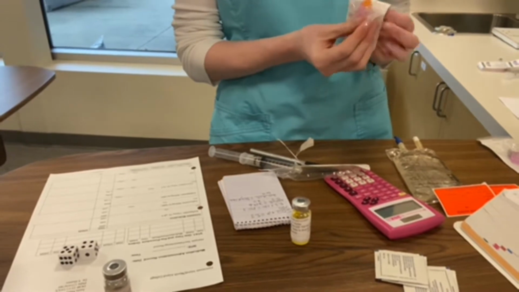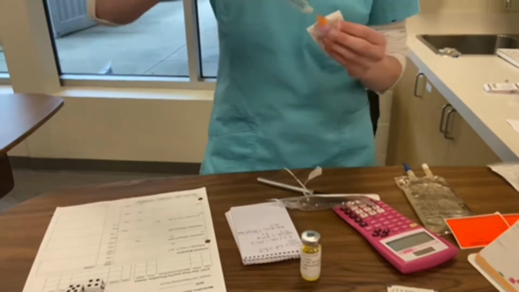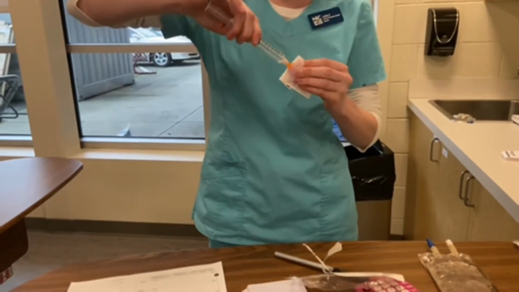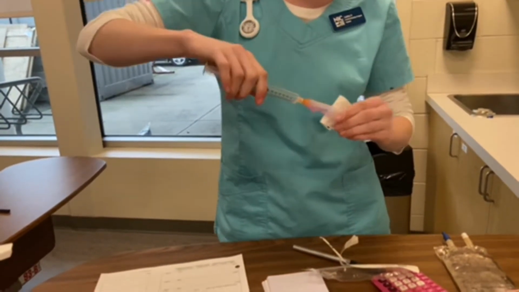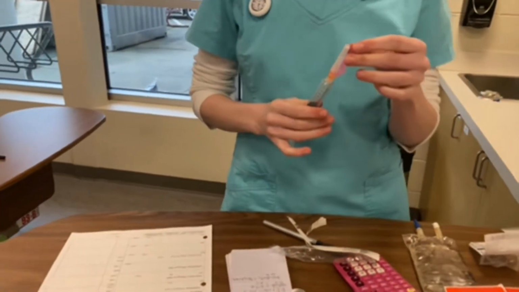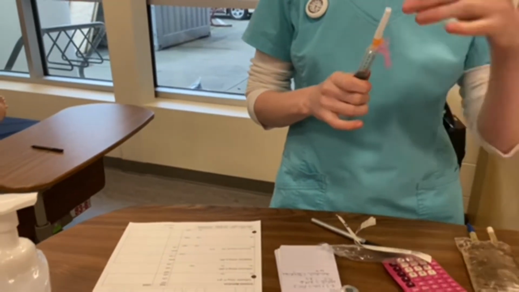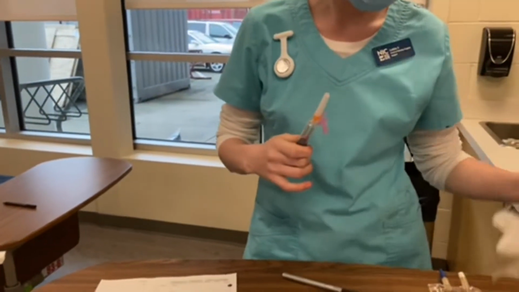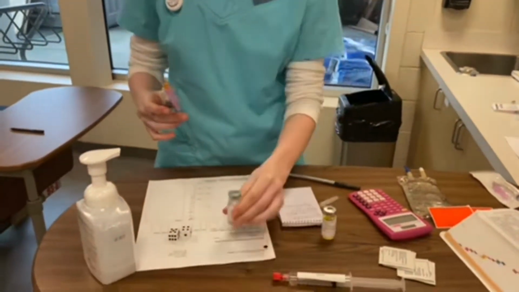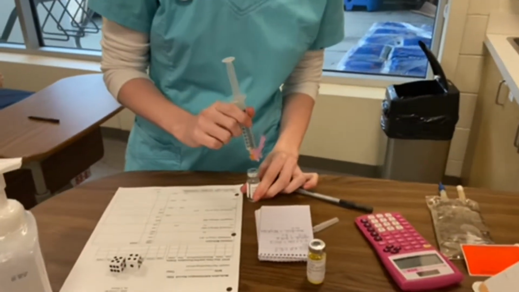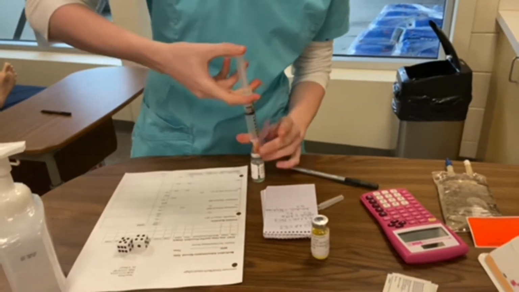I open this and screw this on without touching any of the parts that will touch the patient. Now I remove the safety feature and remove the cap. And now that it's dry, I inject 8 ml of air.